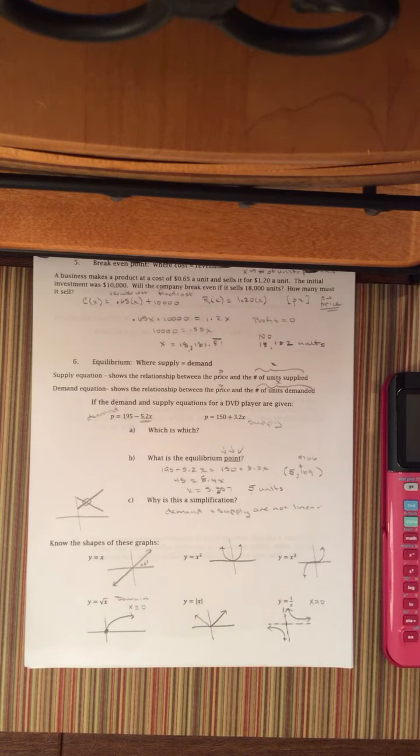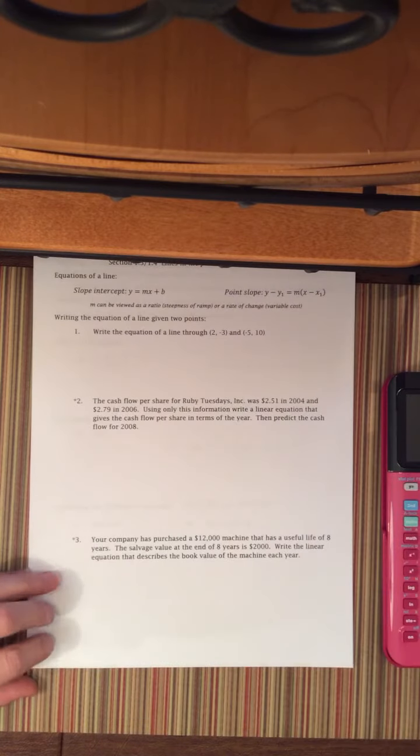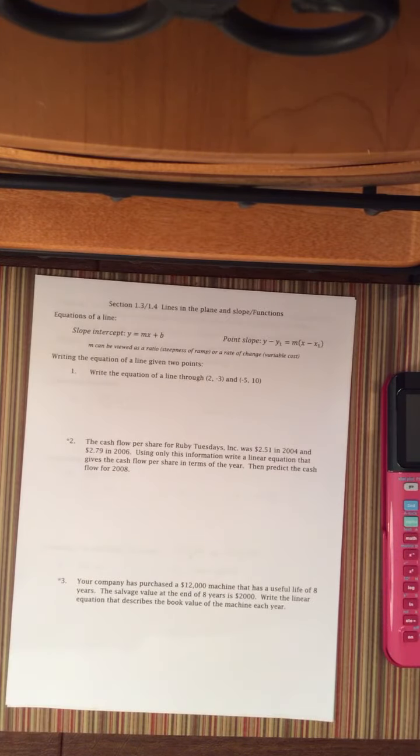You should be able to just pull them out of your head and know what they look like without having to actually plug them into your graphing calculator. And that is the end of section 1, 2, day 2.